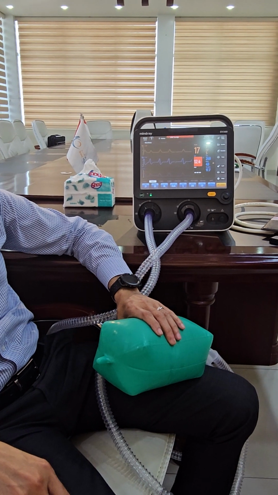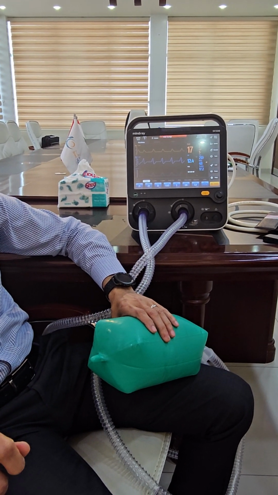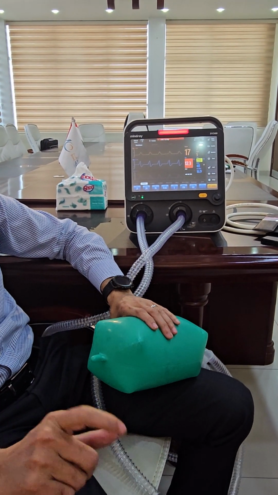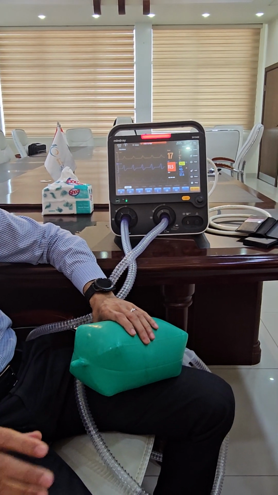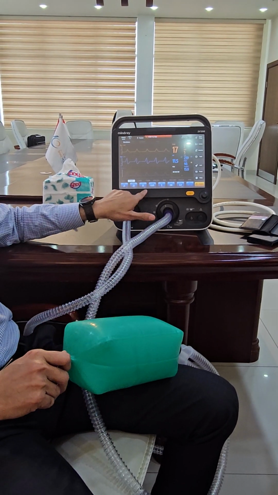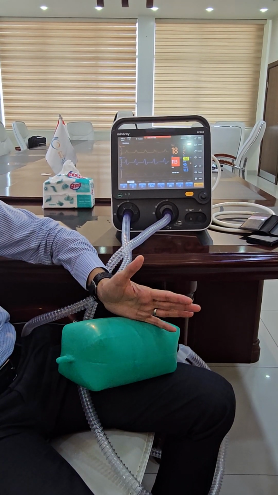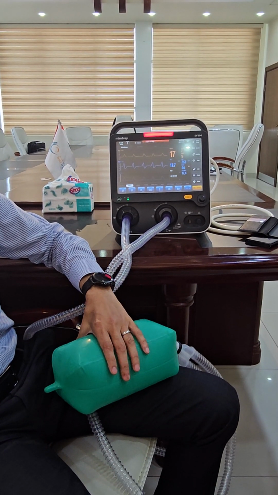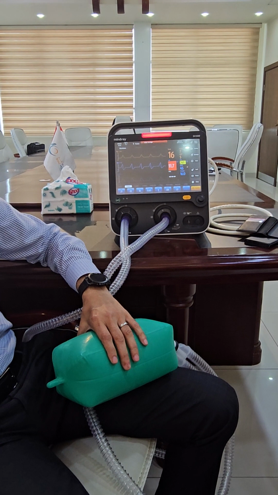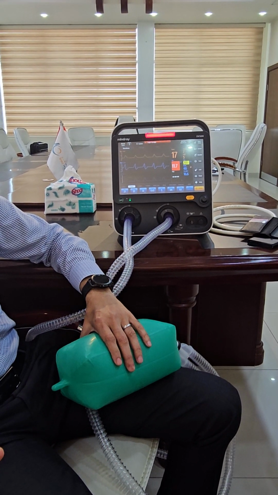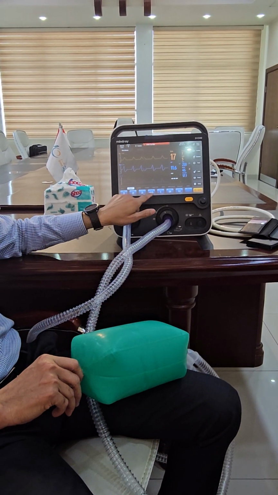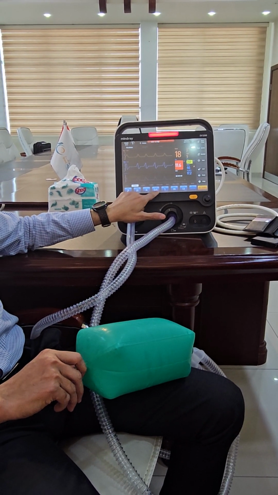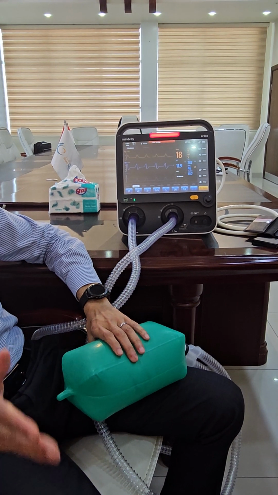So if the patient achieves this flow, help. If the patient achieves this pressure, help. Clear? And then we have to set the rate. But remember, the rate is over a minute, and the minute is 60 seconds. So if we tell the ventilator the rate is 35 times, we'll tell the inspiratory time. So let's say the inspiratory time is 0.65.